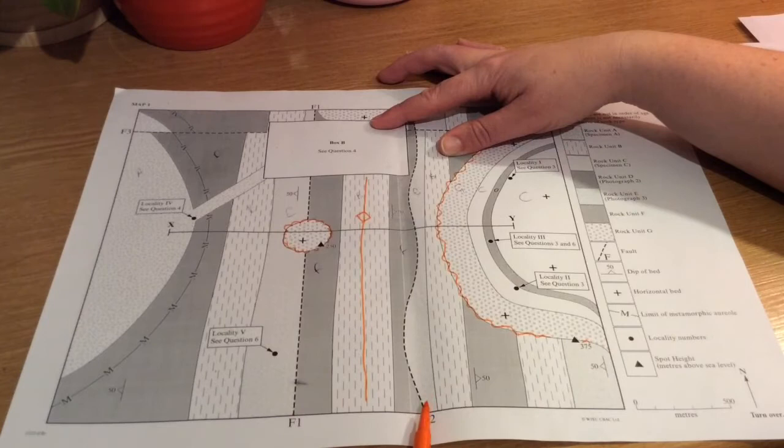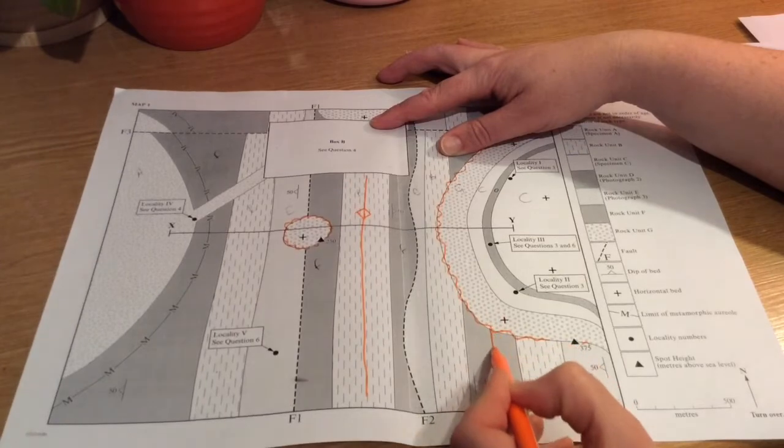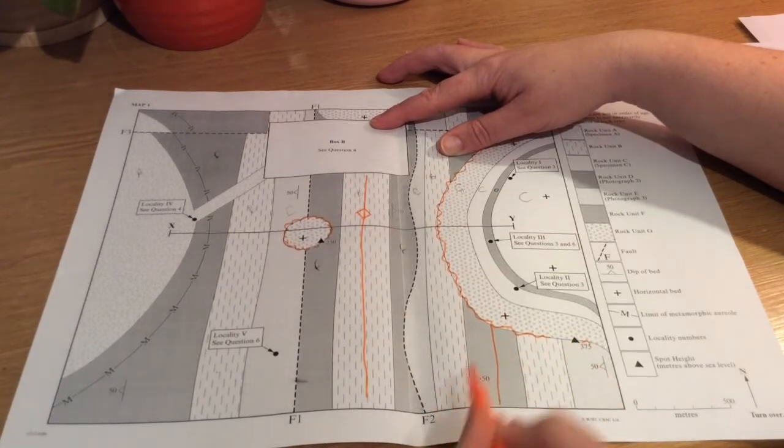To the east of F2, there's repetition of units. Unit F in the middle isn't repeated, but rock units B and E are repeated on either side. Even though the dip arrows are not symmetrical about this particular point, the layer that's not repeated, rock unit F, has to be the centre or the core of the fold, and this is where the APT would be.